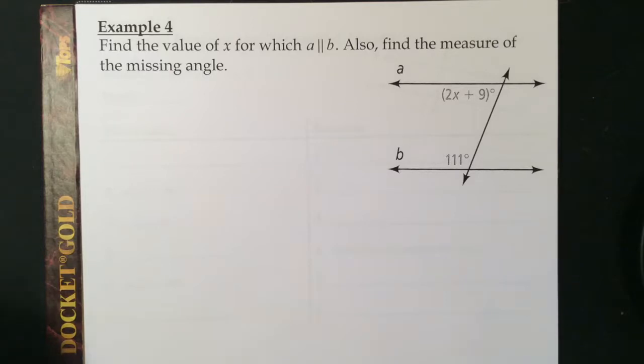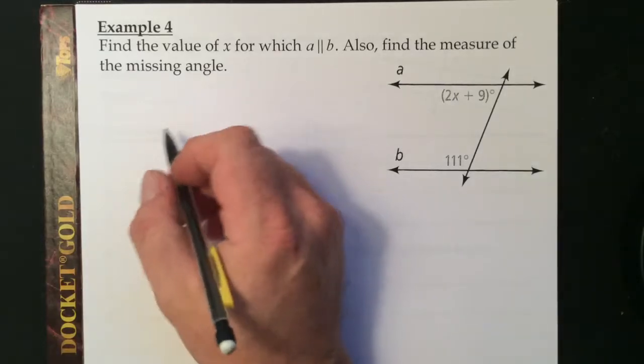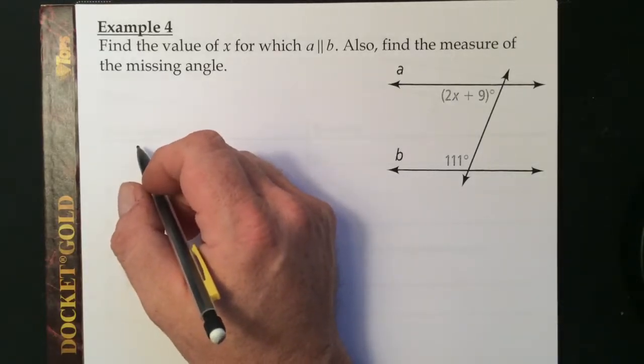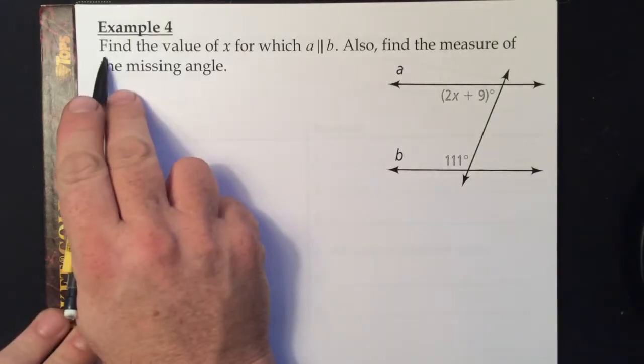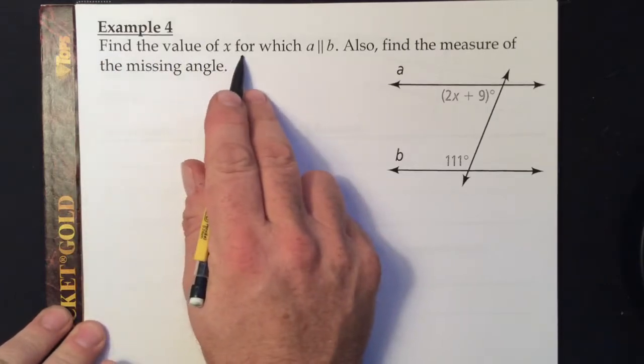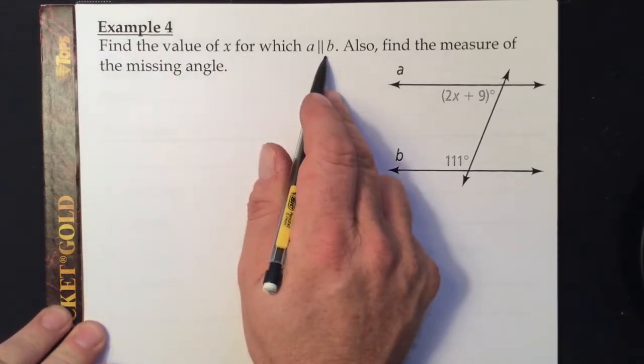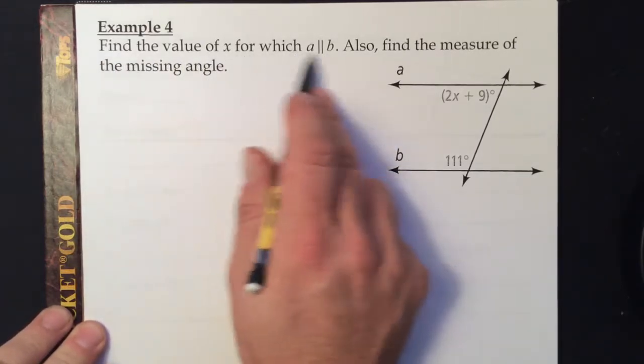Example 4. In example 4, you'll use the parallel lines converse that contains an algebraic expression. Find the missing value x for which line A is parallel to line B. Also, find the measure of the missing angle. Let's take this first sentence. It says, find the value of x for which A is parallel to B. The language is a little different than what we're used to.